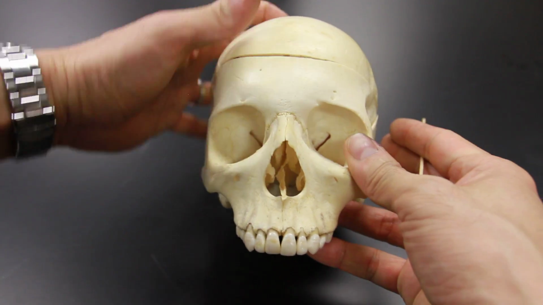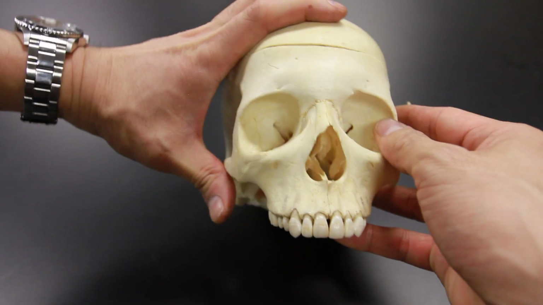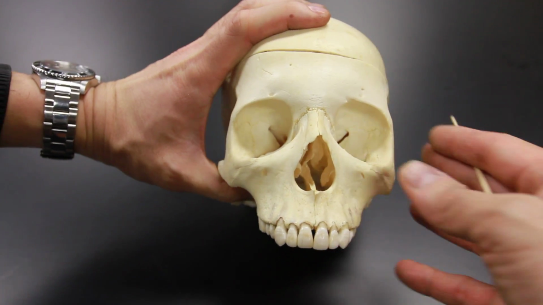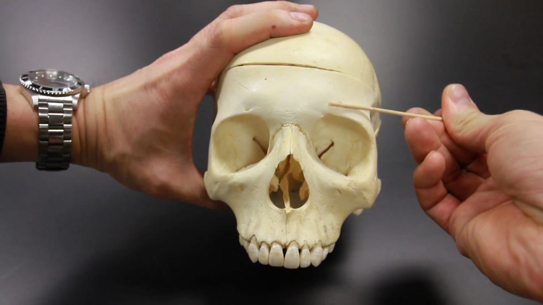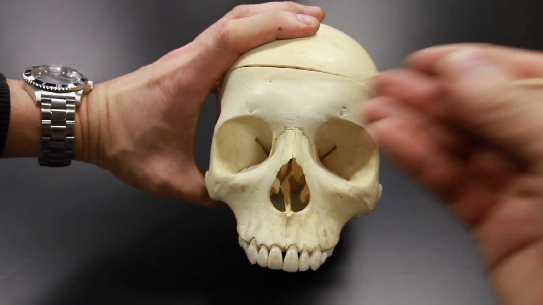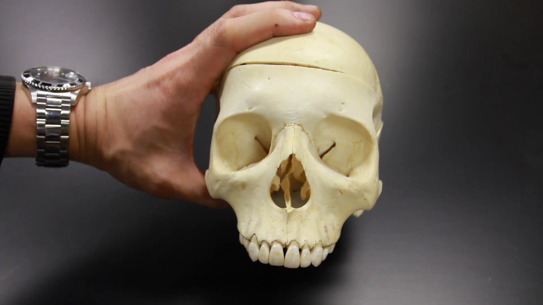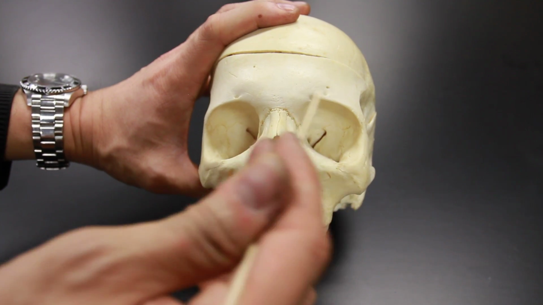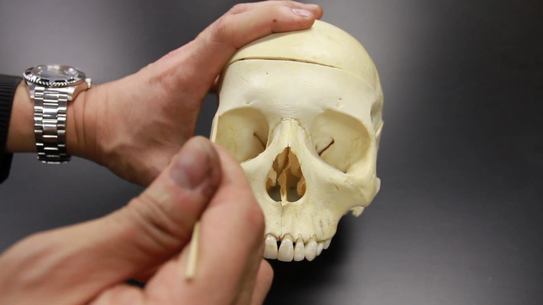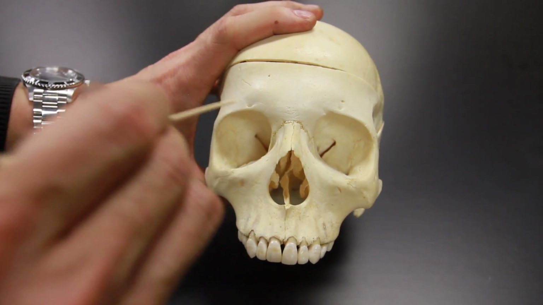What we find is a ridge. Now on this model, because it's a female and it's not too developed, it's actually a pretty young skull. You should have these big brow ridges where your eyebrows would be, and that is what we call the superciliary arches. So the superciliary arches are where you would paint your eyebrows, essentially. Just below that is a margin called the superior orbital margin.